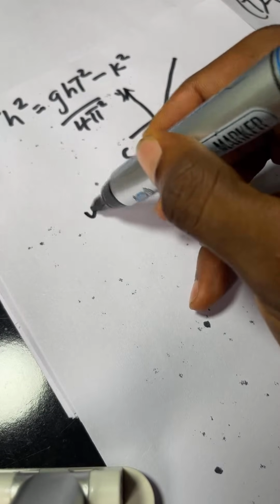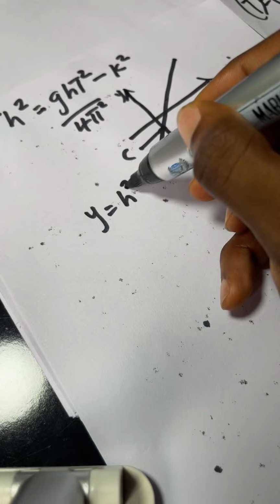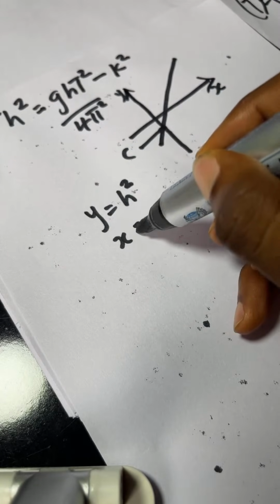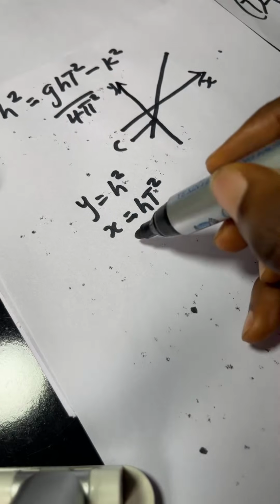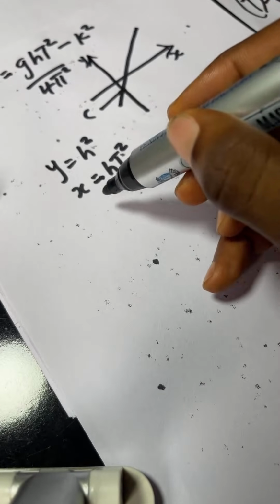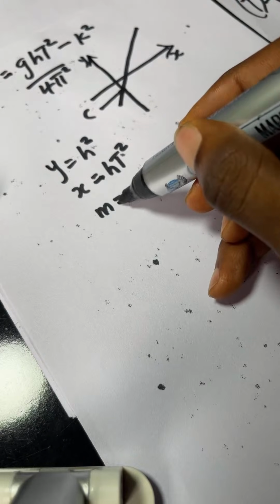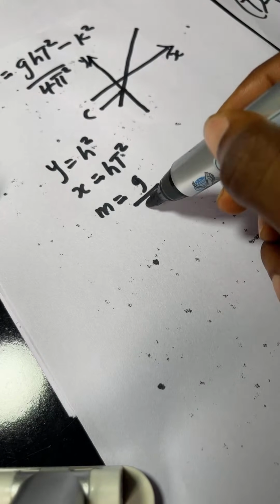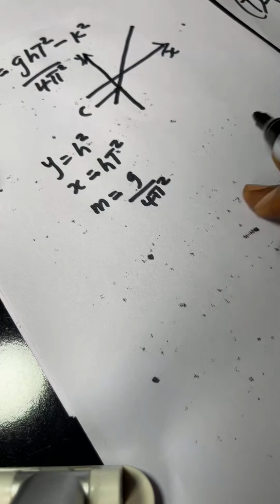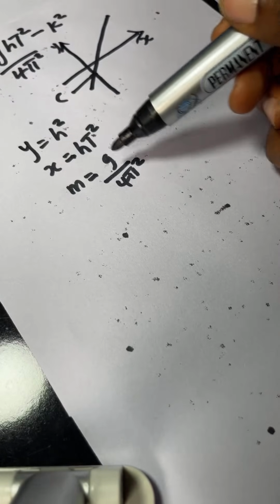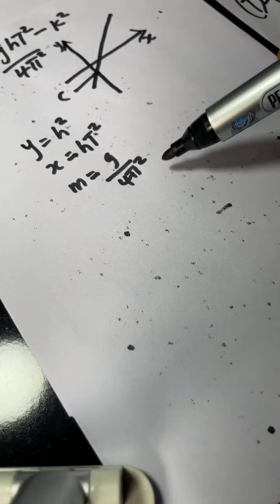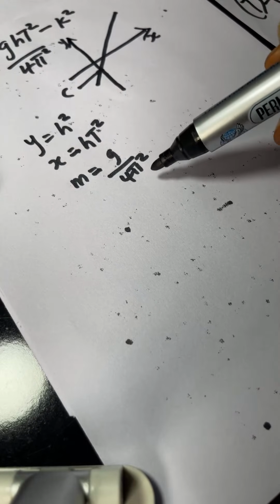Now I can say my y is equal to h square, and my x is equal to ht square. My m is equal to g all over 4 pi square. Now you observe that in the other one, the 4 pi square was up and the g was down. But in this one, the g is up and the 4 pi square is down.